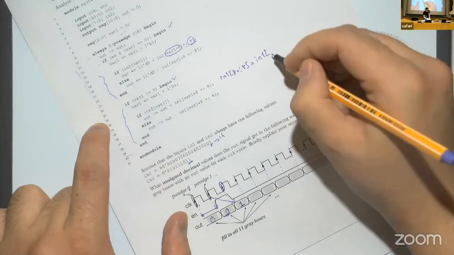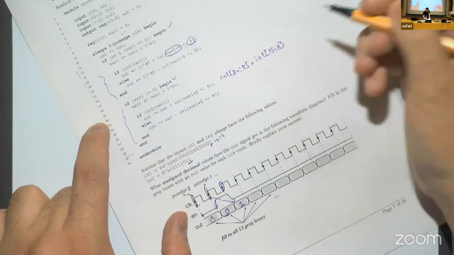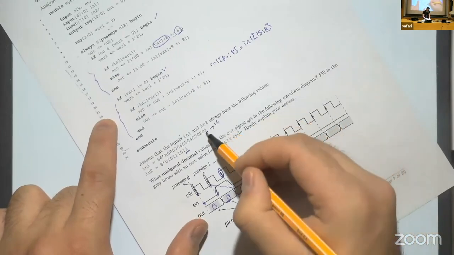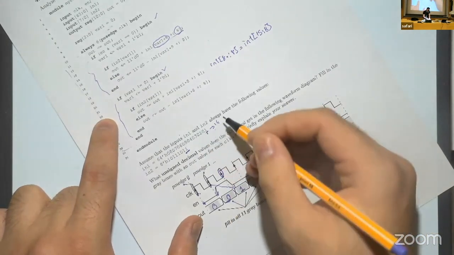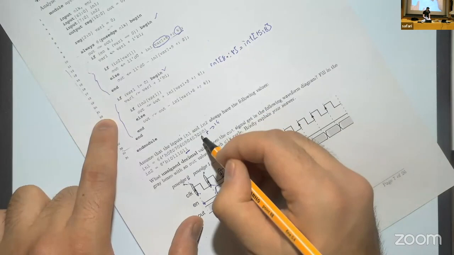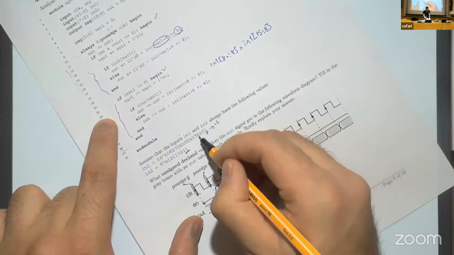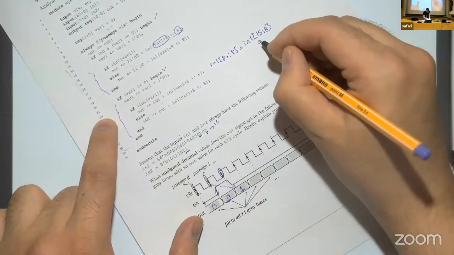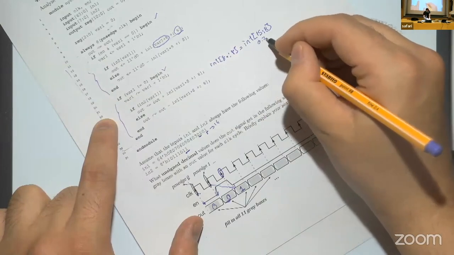Now out becomes 3. Now we will execute the third one. Out is 3, and we already know this is also 3.